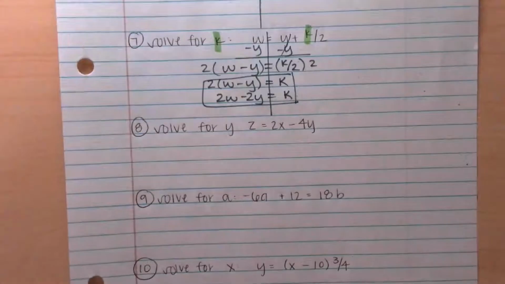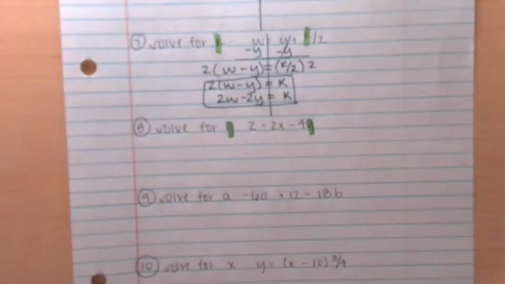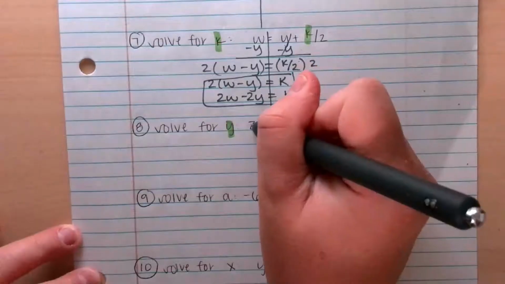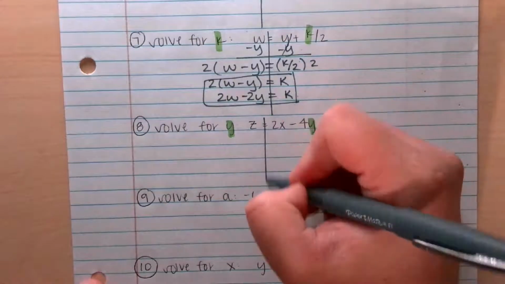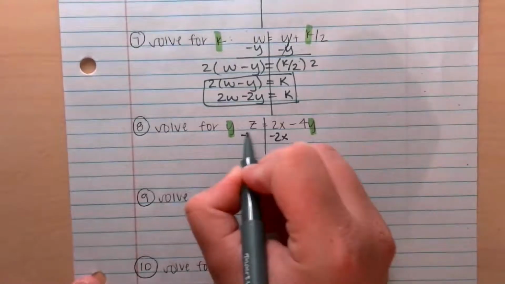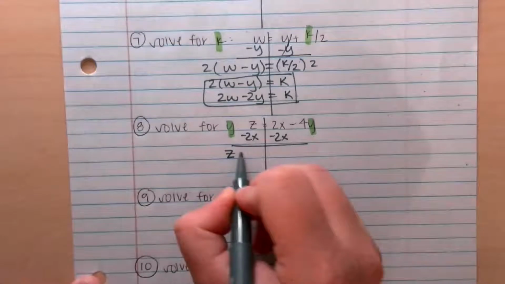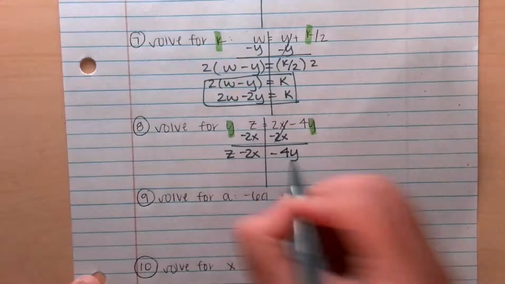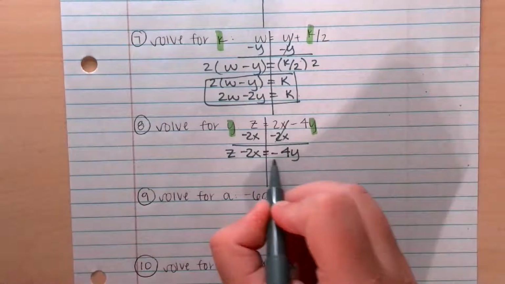All right. Number 8, we are solving for y. Also, let me make this a little clearer. This is a z, not a 2. So, again, we want to get that y by itself. So we need to get rid of our plus 2x by subtracting 2x from both sides. That gives us z minus 2x. That goes away. We're left with negative 4y. To get rid of our coefficients, we are going to divide.